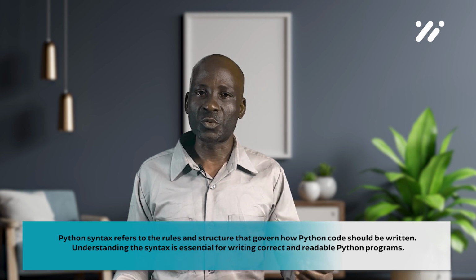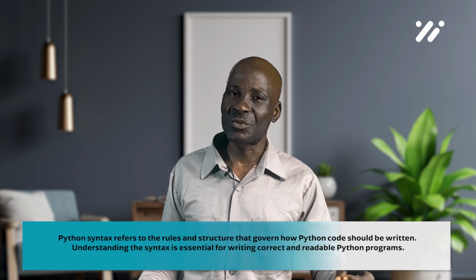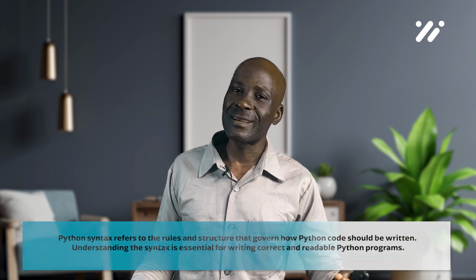So you need to do what? You need to understand the rules guiding the usage and writing and executing Python programs. So for you to have better outputs in your programming, you need to understand the syntax of that programming language. Since we have chosen Python as our tool for data science, we are going to learn the syntax.